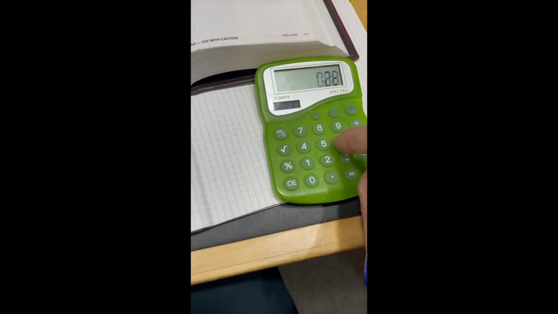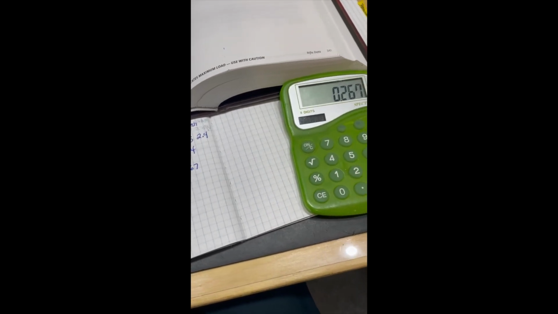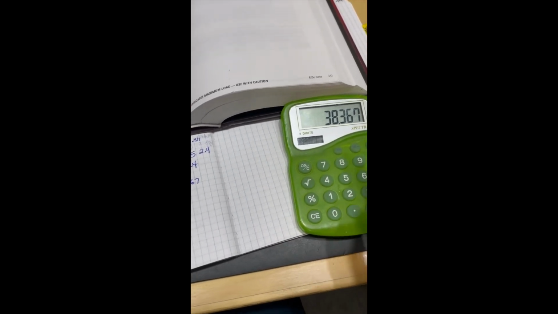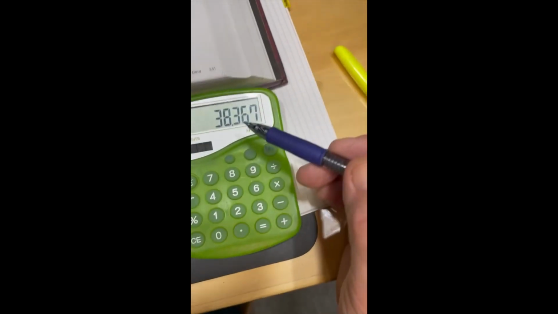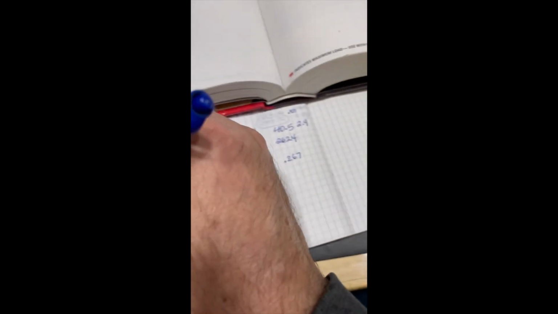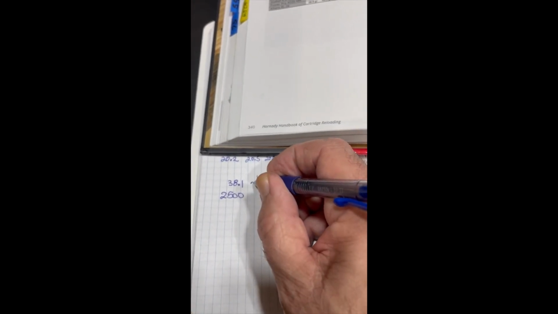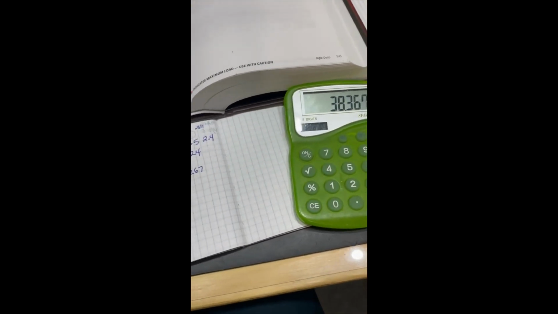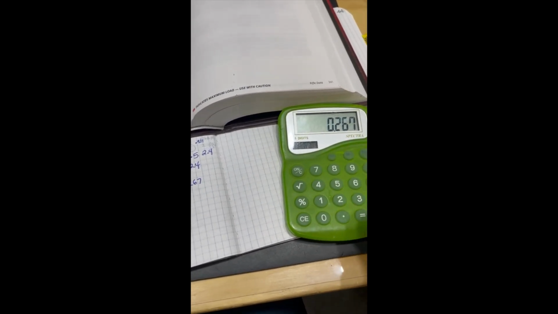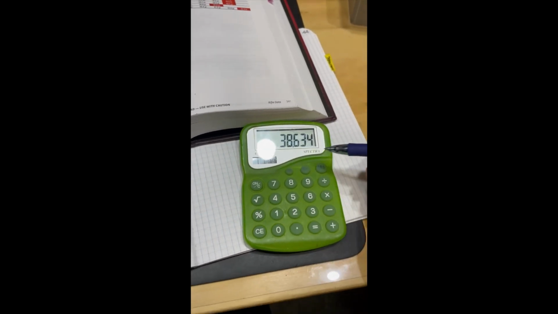So I'm going to add that. 0.267 plus 38.1 equals 38.36. And I'm going to round that up to the nearest whole tenth, so that'll be 38.4. And I'll come back here and I'll write 38.4. And then I'm going to add to that again plus 0.267. That gives me 38.6.